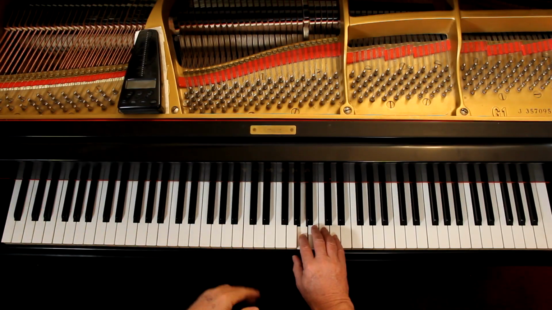Okay. Dynamics MF, mezzo forte, is medium loud or moderately loud or sort of loud. Not loud, sort of loud. You'll have to decide what sort of loud is. It's just on the loud side of the middle part area, wherever that is. You decide on your situation what is not loud, just sort of.